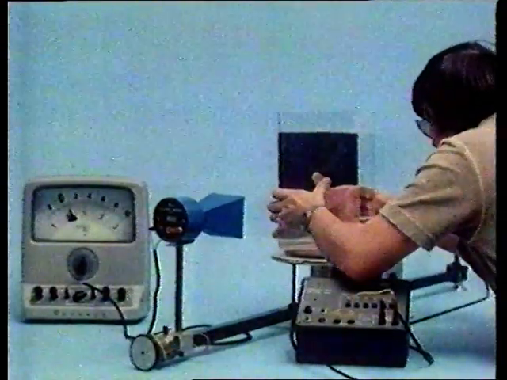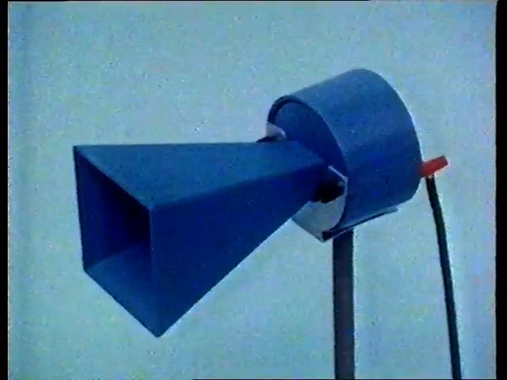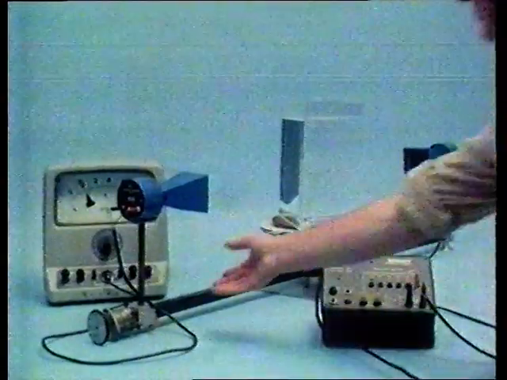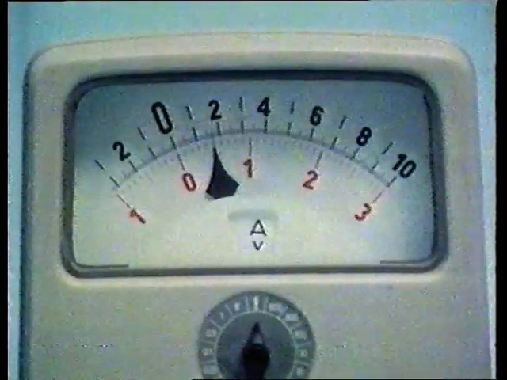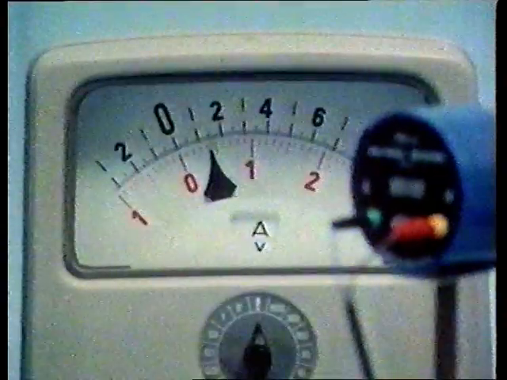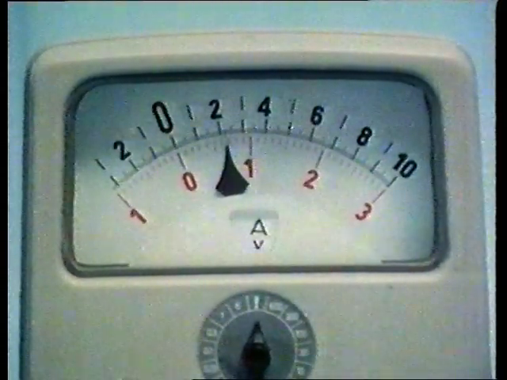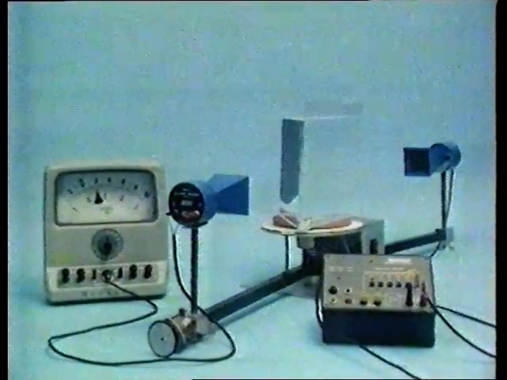This prism contains liquid paraffin, which does not absorb microwaves. They pass through it, but they're refracted. Their path is bent, as you can see. The detector has to be moved round to pick them up. This is exactly the same effect that we saw with visible light.